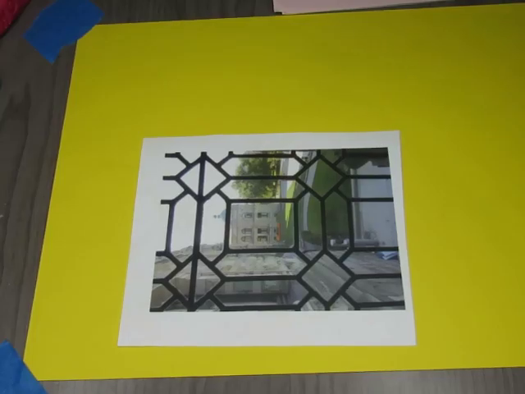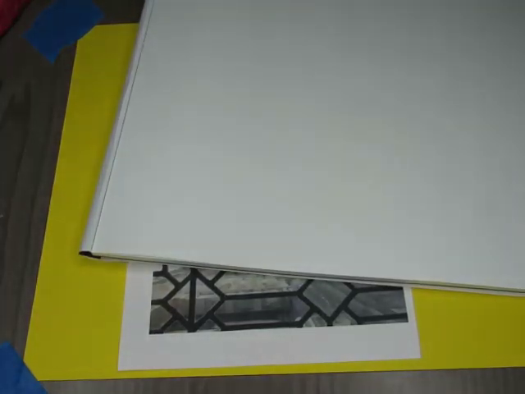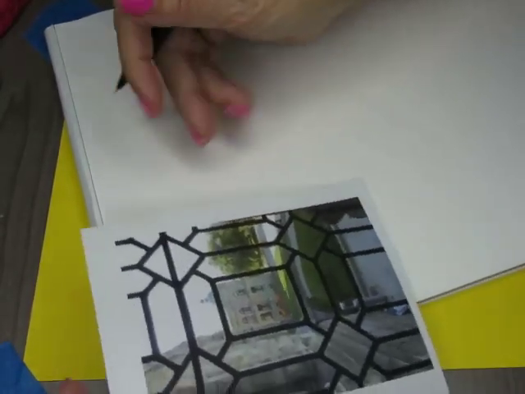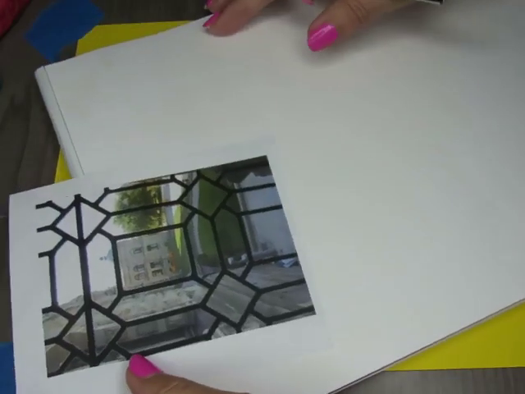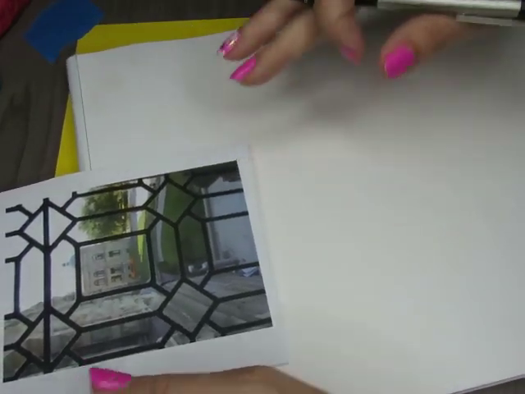I've got one down here. What is this? What paper is that? No, I don't want that paper. That paper's too thick. This one. Just a plain old white sketch pad. Okay. Let's figure this out with pencil. I'm going to put that there so you guys can see.